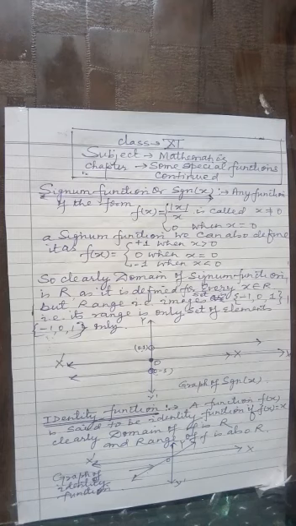Then the identity function is the next type of new function. A function f(x) is said to be the identity function if f(x) equal to x. That is, clearly y equal to x, or f(x) equal to x defined this way is called the identity function, and clearly it is defined for every real value of x, that is, the domain is R and the range is also R.